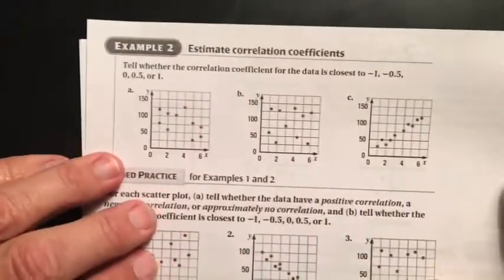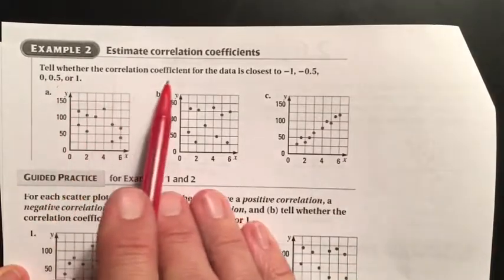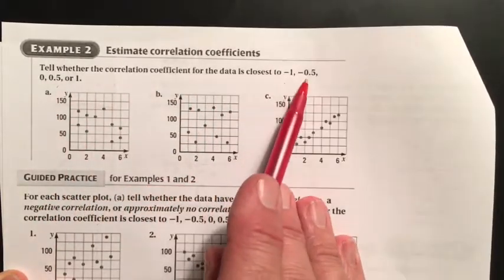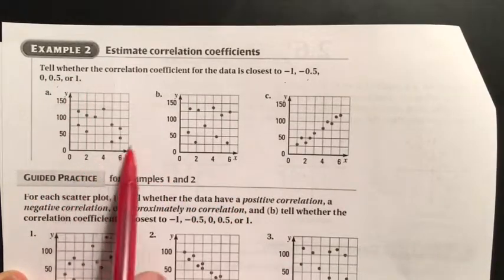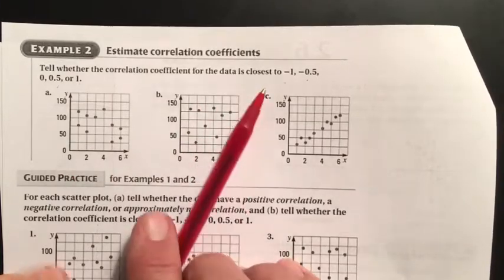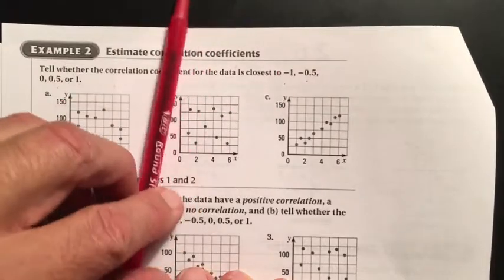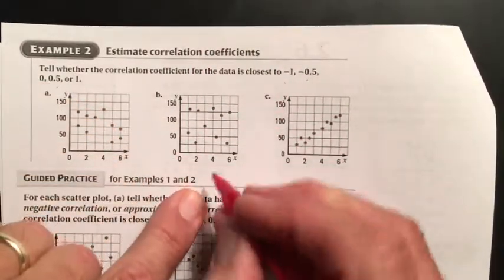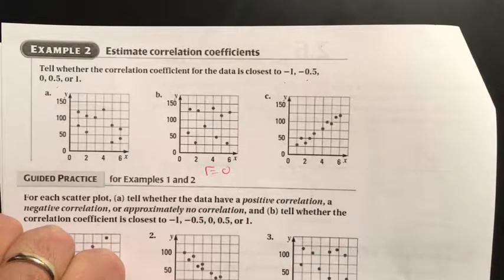Next page. It says estimate the correlation coefficient. Tell whether the correlation coefficient for the data is closest to -1, -1/2, 0, 1/2, or 1. Well, let's skip this first one for now and go to stuff that's a little easier. Look at letter B. If I'm trying to draw a line through that data, I'm really struggling to see if this goes in any direction whatsoever. I'm really thinking this is going to be close to 0. r equals 0. No correlation whatsoever.